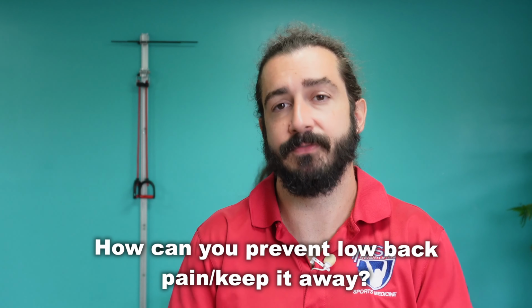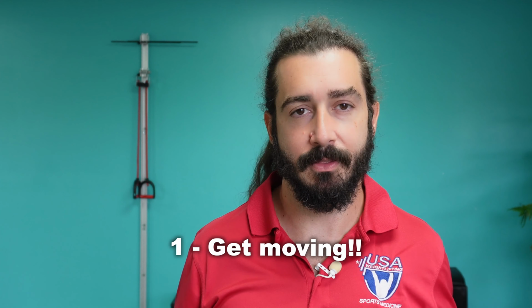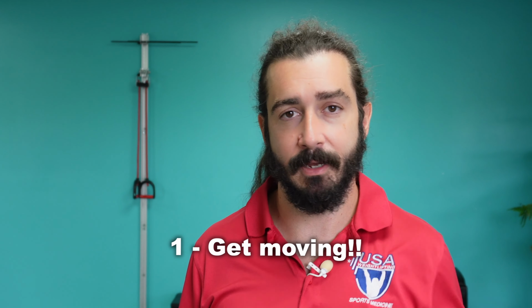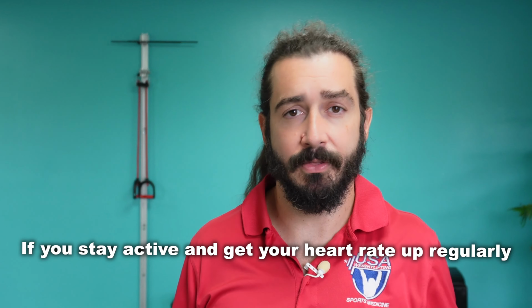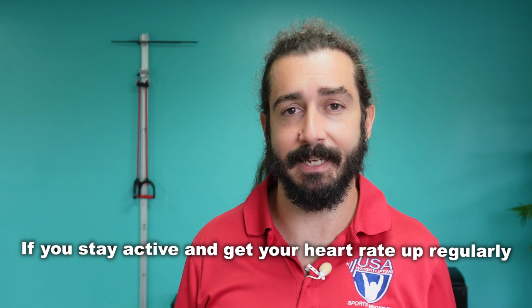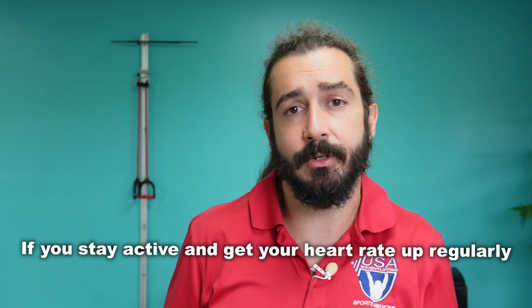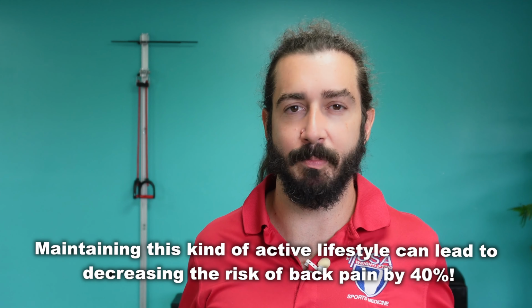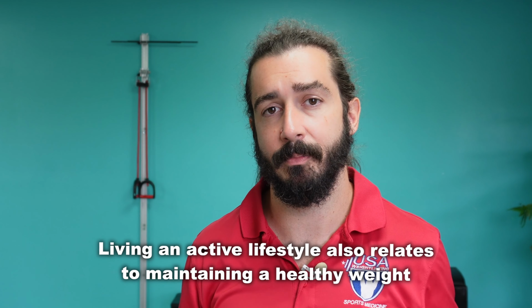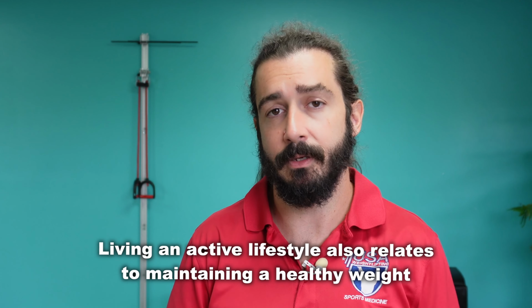Physical activity, folks. Physical activity is by far the number one thing that you can do to help your low back pain. In fact, maintaining an active lifestyle with a moderate level of intensity, meaning you're getting your heart rate up and you're challenging yourself on a regular basis, you can decrease the likelihood of low back pain by 40%. So you can take half off of the likelihood of you having low back pain just by living an active lifestyle. And living an active lifestyle means that you're less likely to be obese.